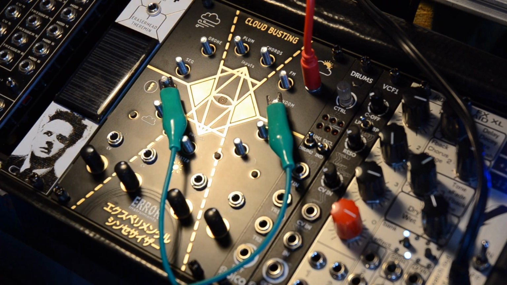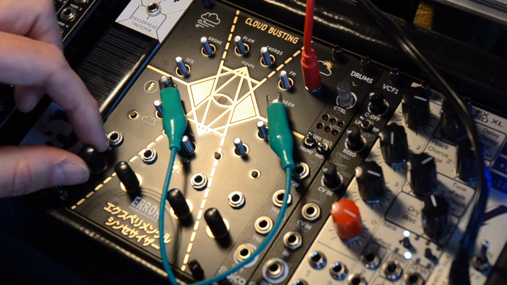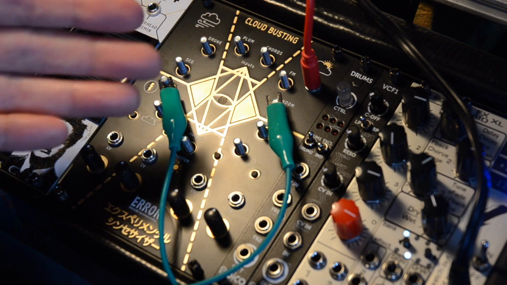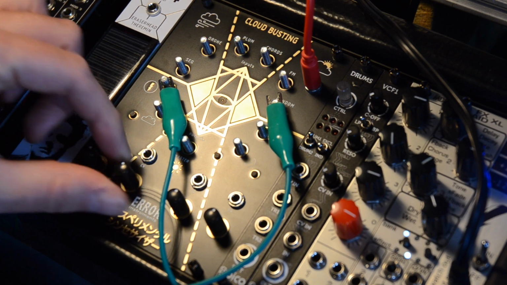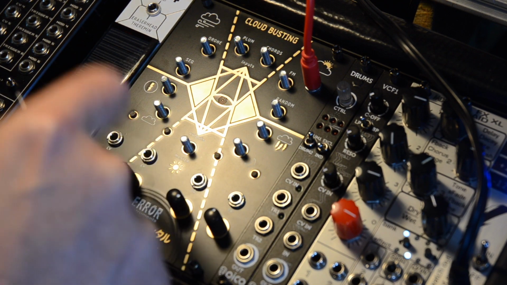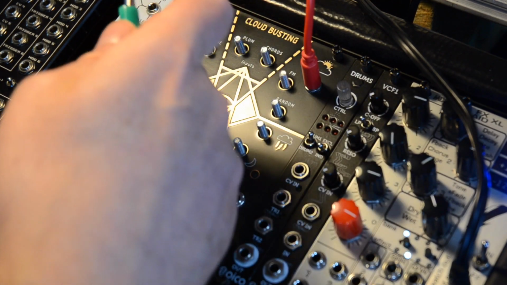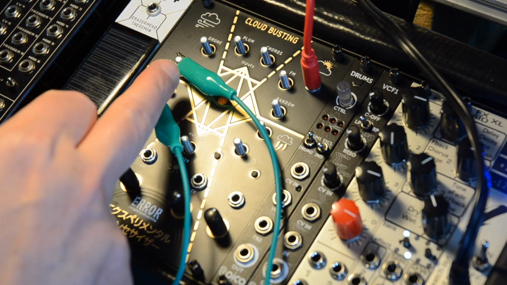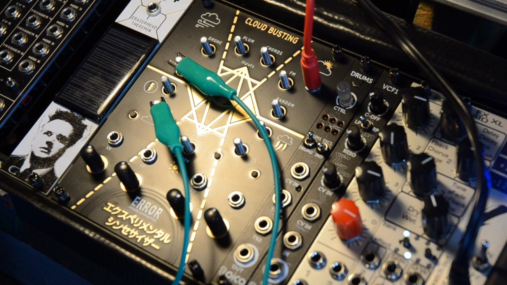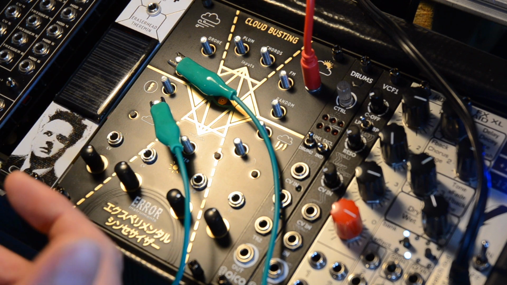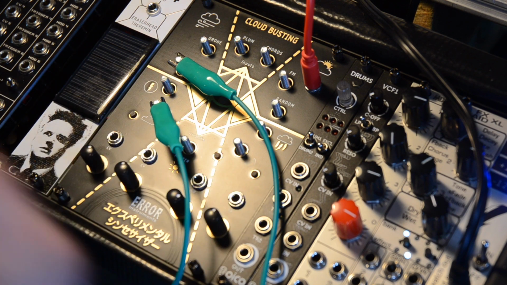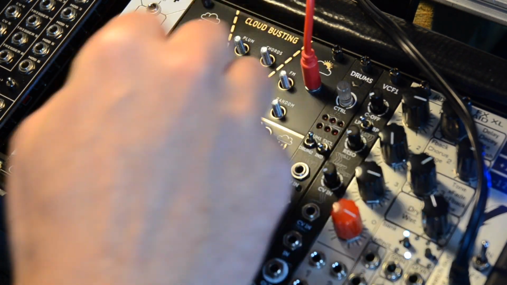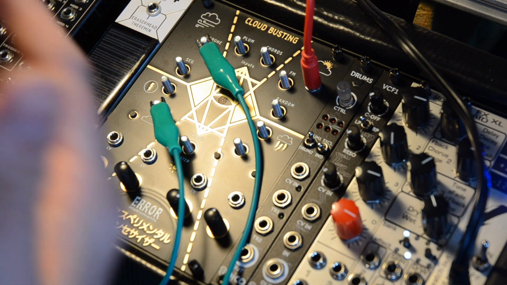And even with this connected, the function of the knobs and the buttons is still the same as it was before. Now let's try what the cloud output does. Connecting the cloud to any of the top bolts acts similar to the triggers coming from the lightning bolt, but now instead of a trigger, it's more of an envelope with a slower decay. So again, going up slows everything down.